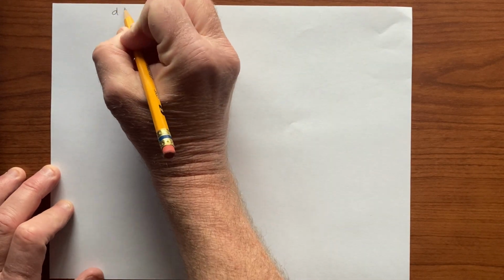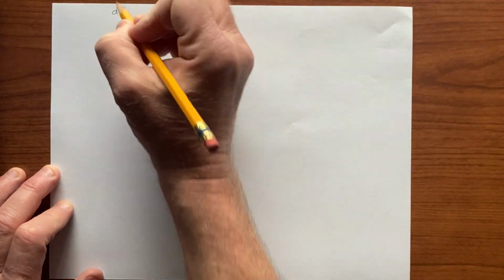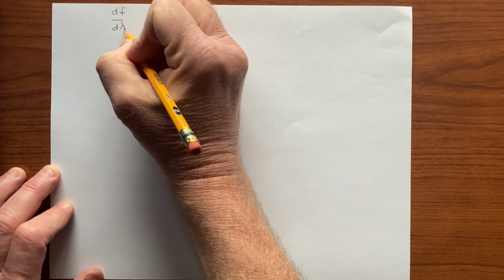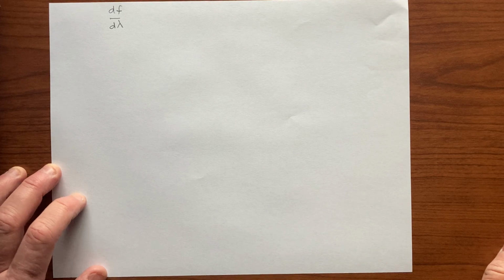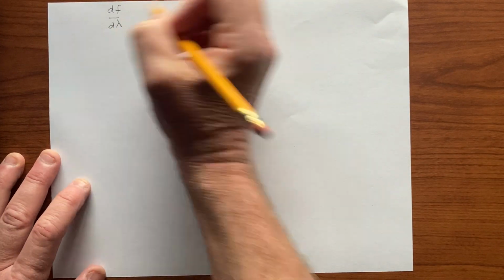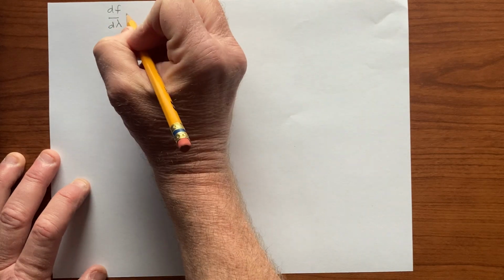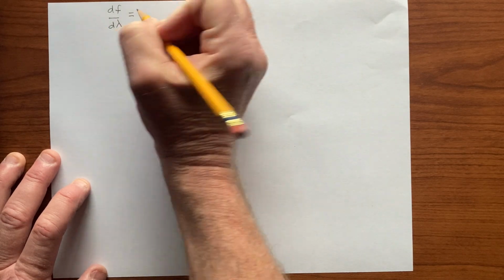We just looked at this object, and we had it as df d tau, but let's generalize that: df d lambda, where lambda is some parameter. Let's focus on this object because it's important for a specific reason.